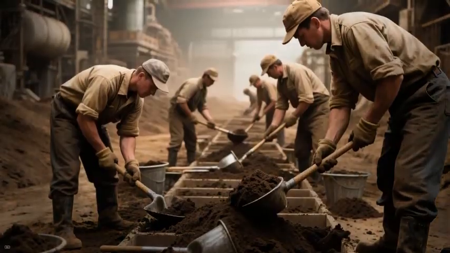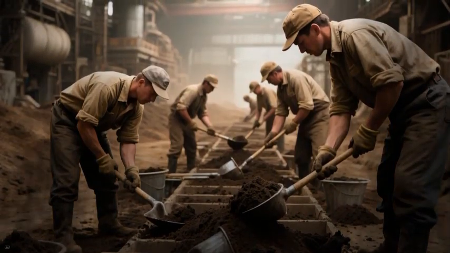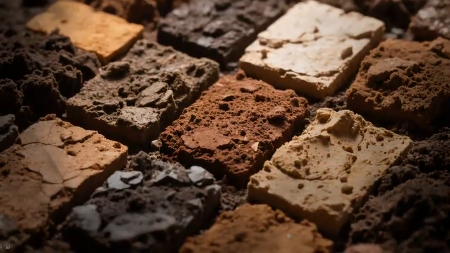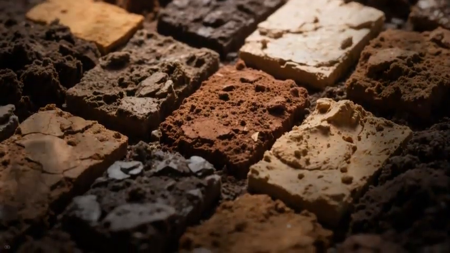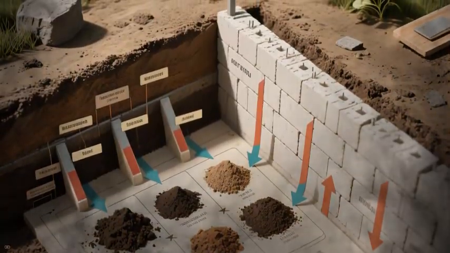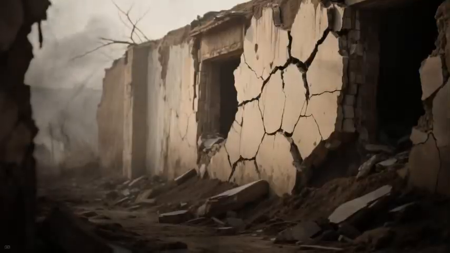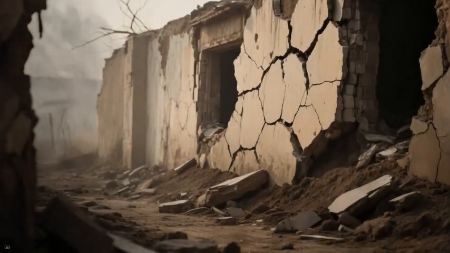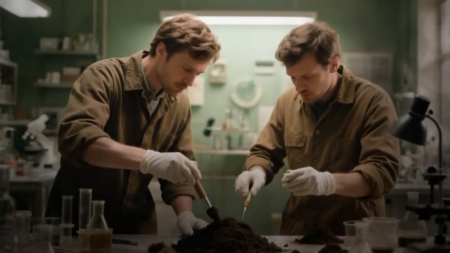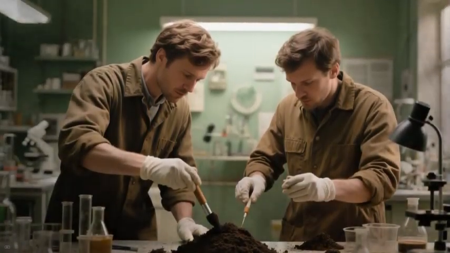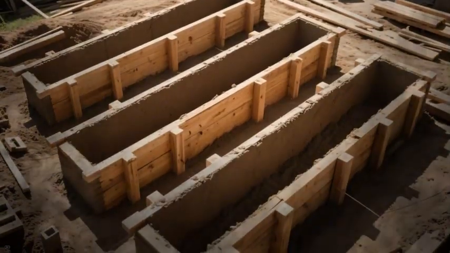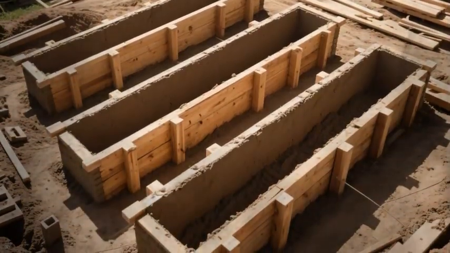Workers use wooden shovels and baskets to gather earth from pits dug along the frontier. The soil was not uniform. It might contain clay, sand, gravel, or a mix of all three. Builders quickly learned that a balanced mixture produced the strongest results. Too much sand made the wall crumble. Too much clay caused it to crack. Over time, workers developed a practical sense of which soils compacted best, adjusting the mixture depending on what the land provided. Once enough material was gathered, the next step was preparing the molds.